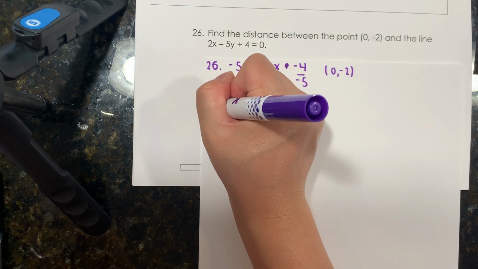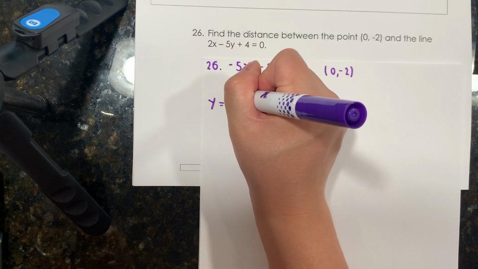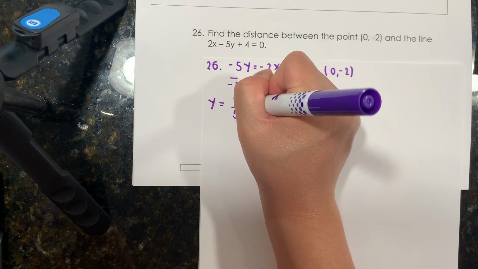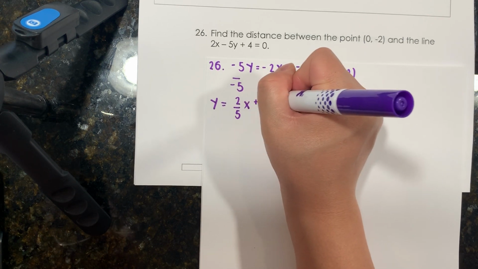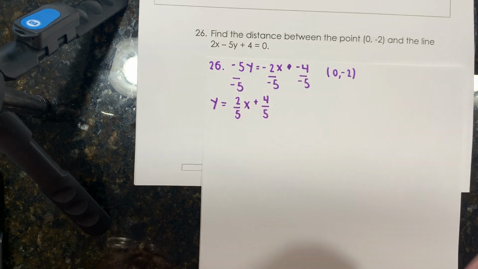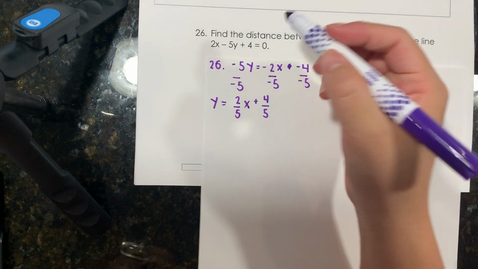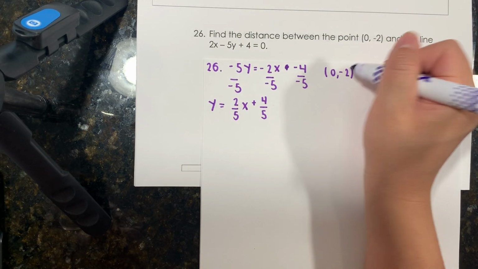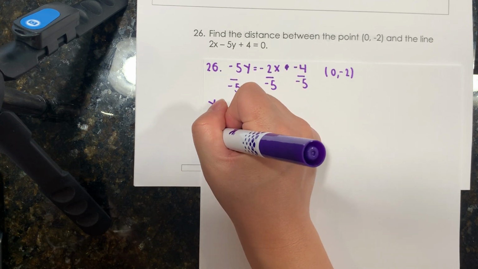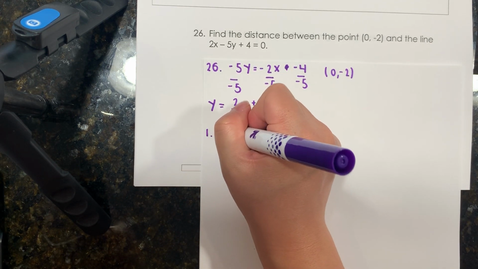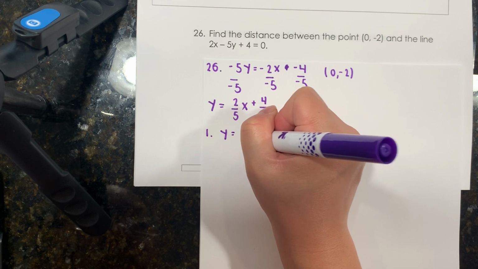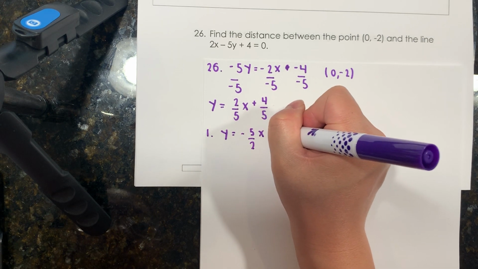So my first equation is going to be y is equal to 2 over 5x plus 4 over 5. It's not actually my first step. It's kind of like before my first step, because my first step is actually to find the perpendicular to this line that goes through this point. So step number 1, I'm going to flip it. So it's going to be negative 5 over 2x plus b.